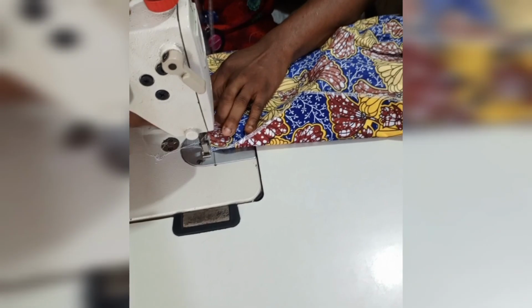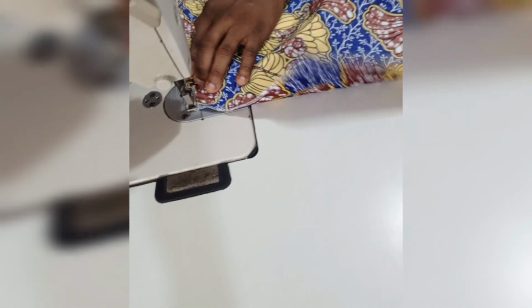Okay, so let's sew. Please do the same thing on the other sleeve. Hem both the upper part and the lower parts.